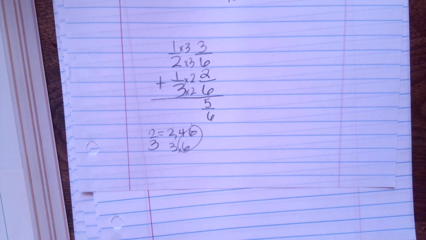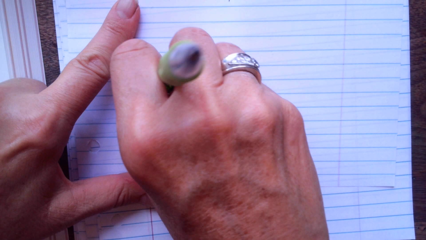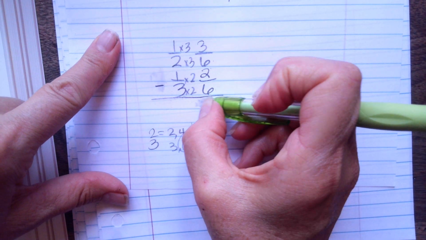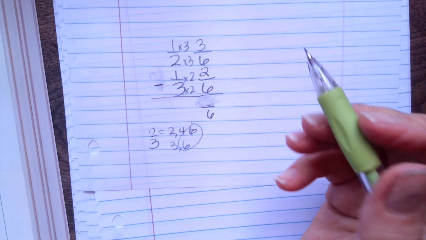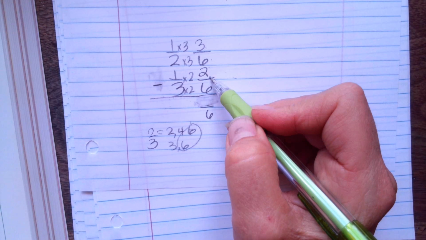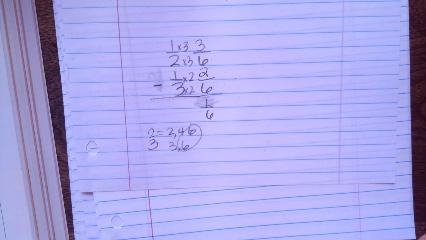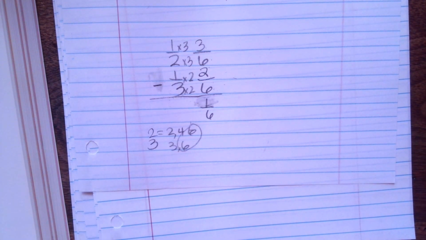And then if this was a subtraction problem instead of an addition problem, I would do the same exact steps, except for my last step would be to subtract the 3 and the 2, and it would be 1/6. Does that make sense? Mm-hmm.